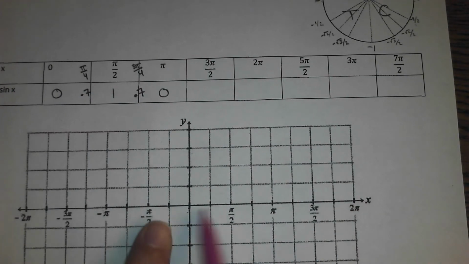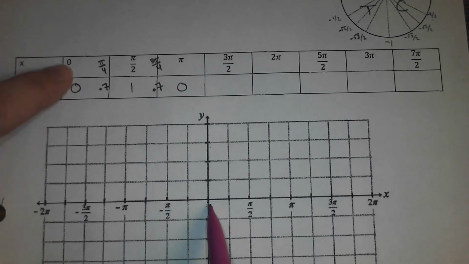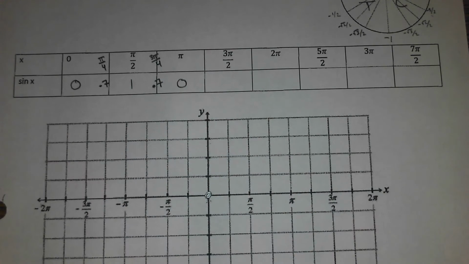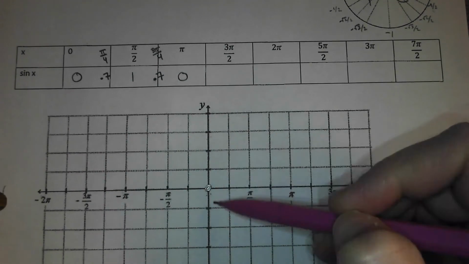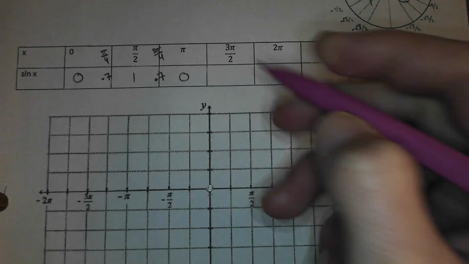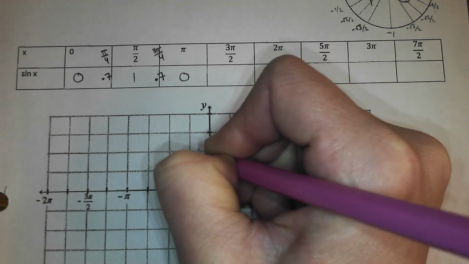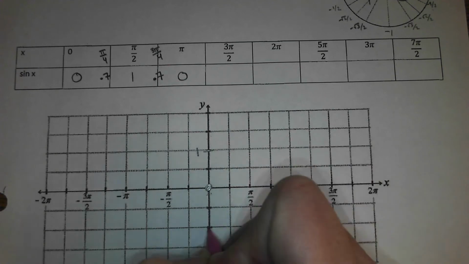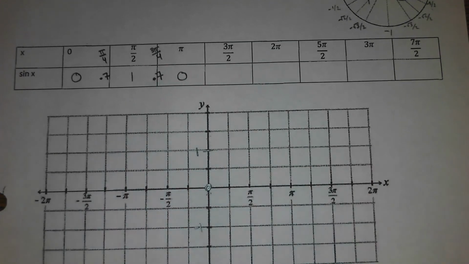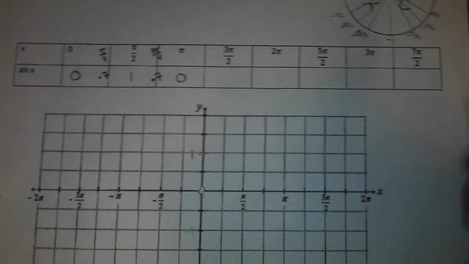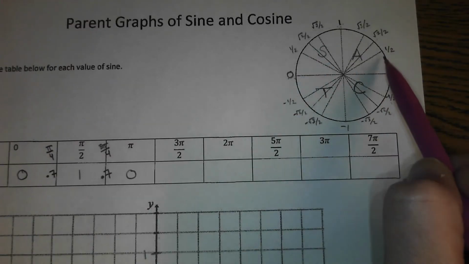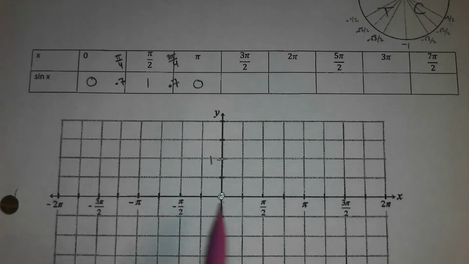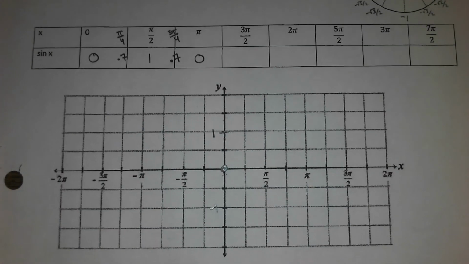So x is your angle. We have a 0 radian angle with a 0 sine value. So we'll just do 0, 0. I'm going to scale. My y-axis is not scaled for me right now. I'm just going to, for the sake of spreading it out a little bit, skip a line and do +1 and skip a line and do -1. Because if you go around your unit circle, the highest value sine ever gets to is 1, and the lowest ever gets to is -1. So I don't really need all that space. So I'll spread it out.